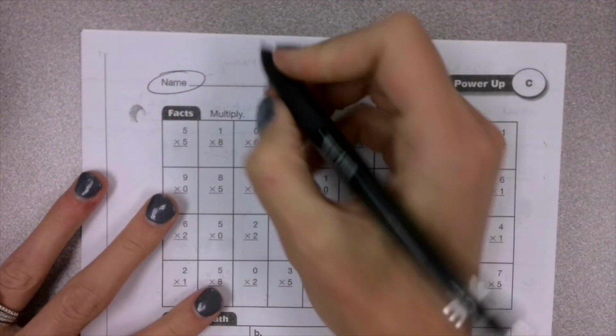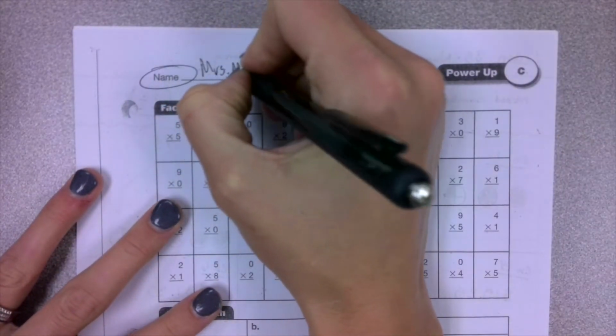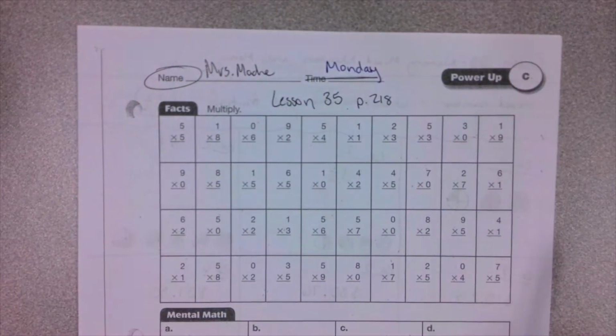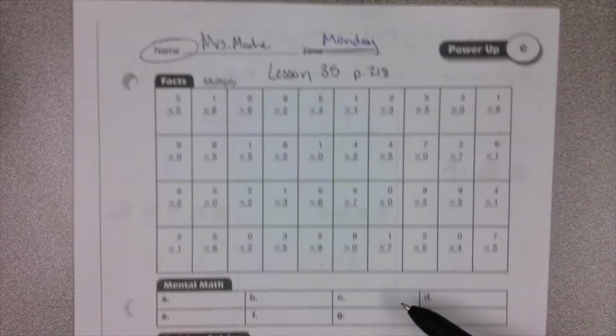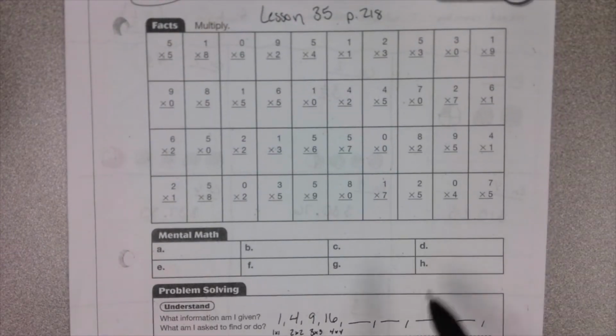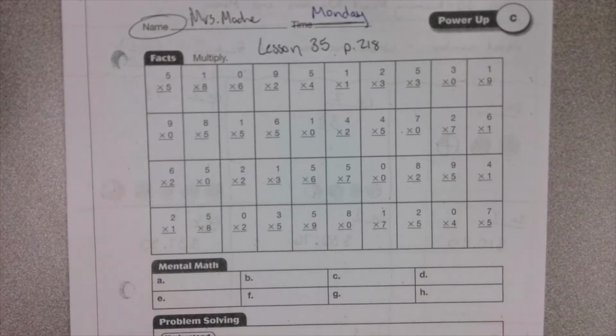Make sure you've got your name at the top of your power. Then go ahead and get going on all your multiplication facts. Do your mental math and do your perfect squares pattern down here. When you're done, press play so that we can correct it together. All right, let's get after those facts.